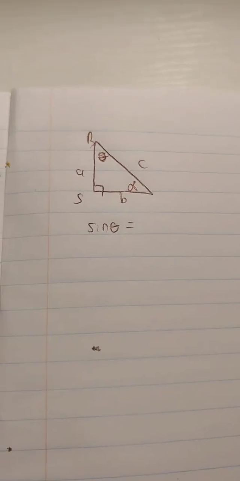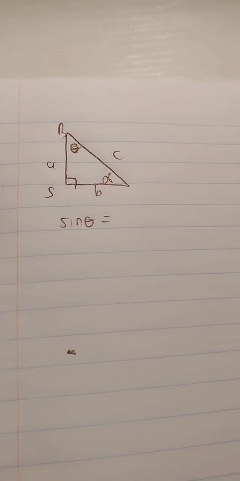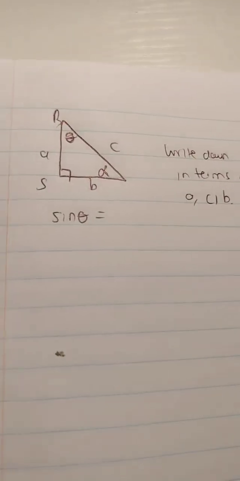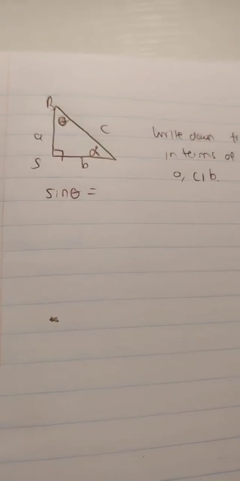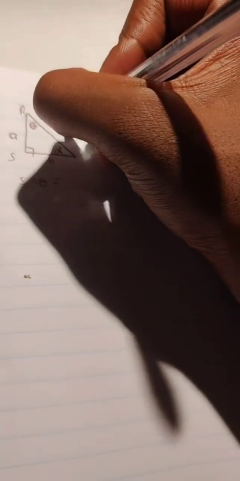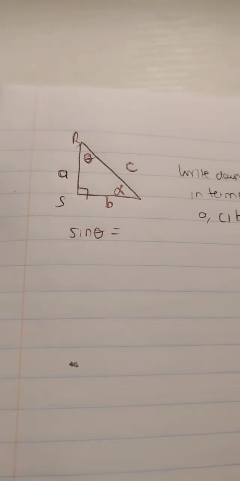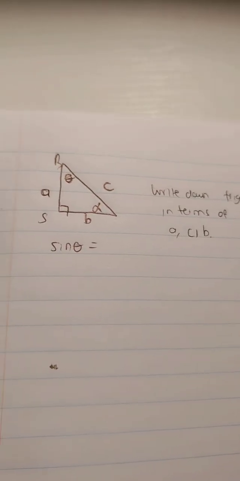Okay, in relation to this triangle, here's a triangle. We need to give the following trigonometric ratios in terms of A, B, and C. Write down trig ratios in terms of A, C, B. So what's sine of theta in terms of A, C, and B? This one I'm not going to do anything. I'm just going to allow you guys to comment in the comment section and wait for you to answer. What is sine of theta, guys, in terms of A, C, and B?